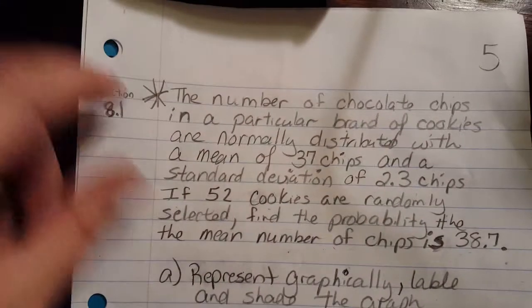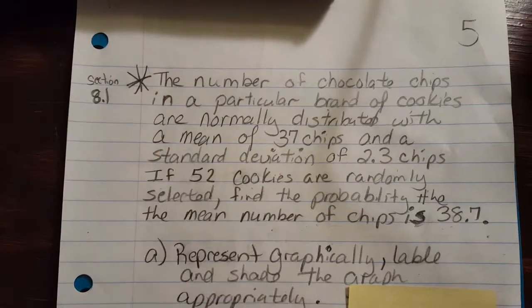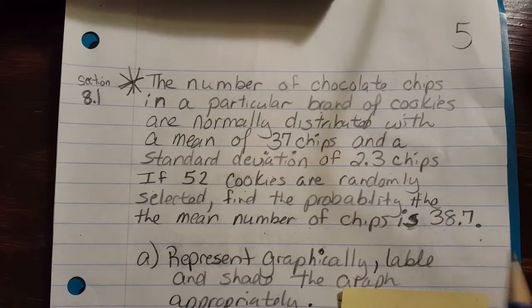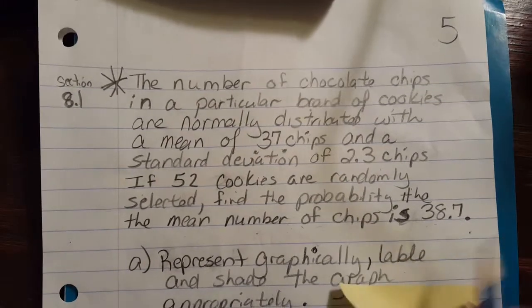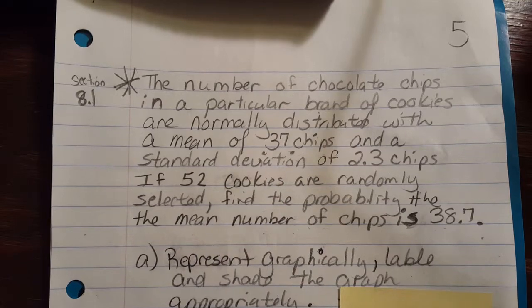Okay. Now, the next problem, this comes from section 8.1. Took me forever to find this one. Now I'm going to forget how to do it.